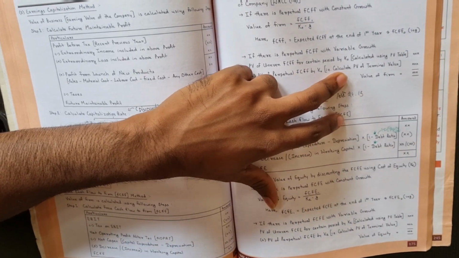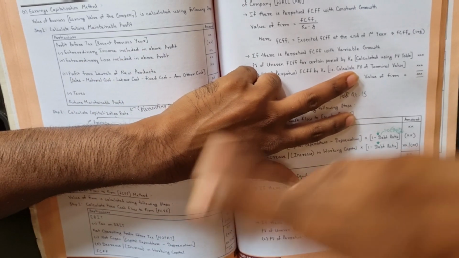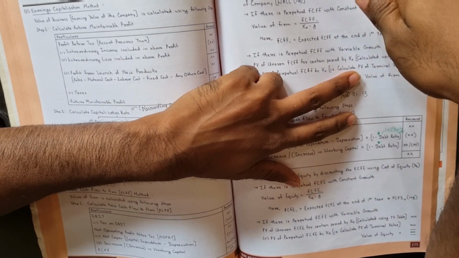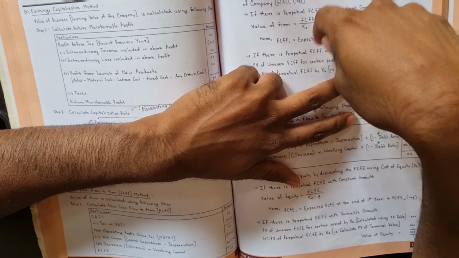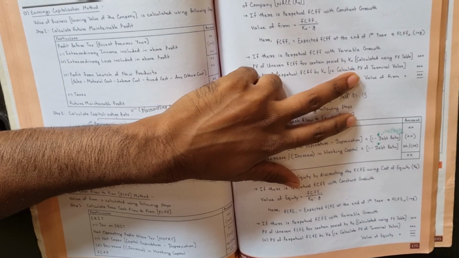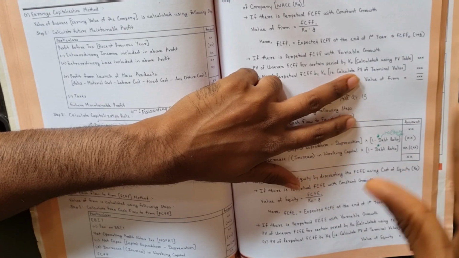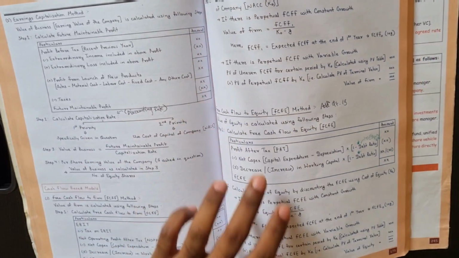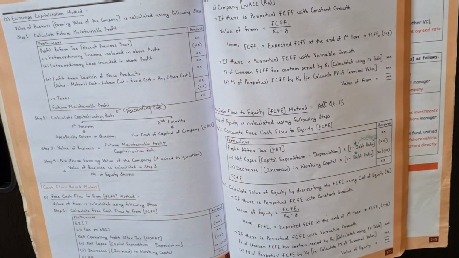Your free cash flow to firm was for the current year. For next year, you have to apply the growth factor also, let's suppose 1 plus 5%, divided by KO, which let's suppose is 12%, and your growth percent is 5%. So divide by 0.07 in the bottom. So what we'll get is the value of the firm.